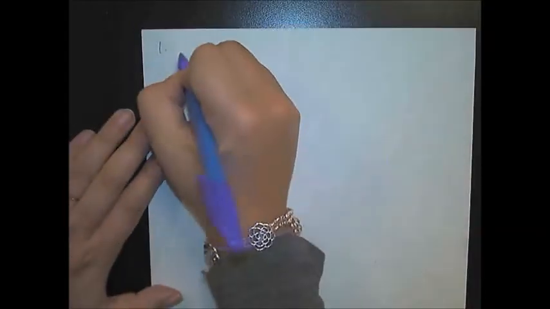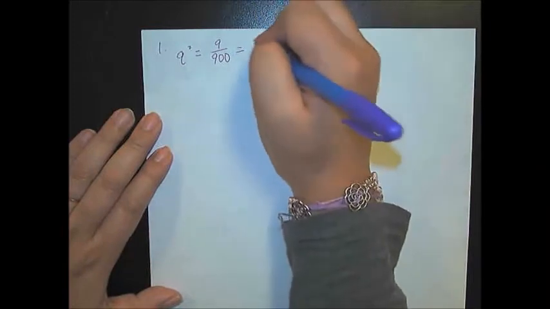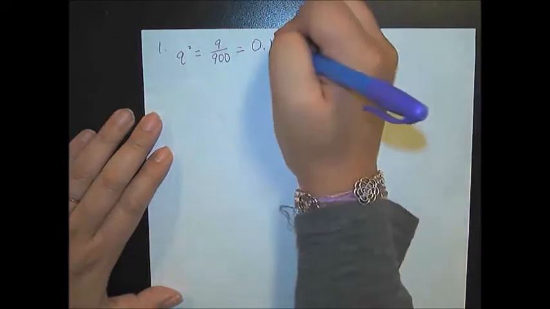So here's how you solve for the Hardy-Weinberg calculations. For number 1, we are given that white wool is dominant over black wool, and then in a sample of 900 sheep, only 9 are black. You always start with your recessive allele because that is your q squared. So q squared is equal to 9 out of 900, which is equal to 0.01.